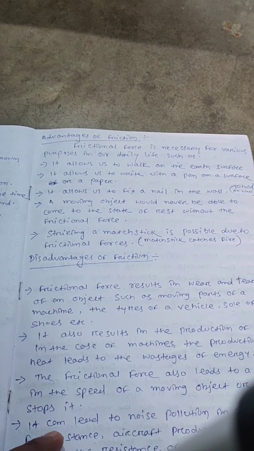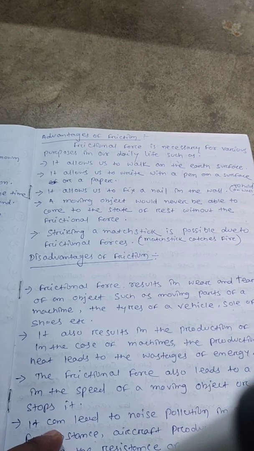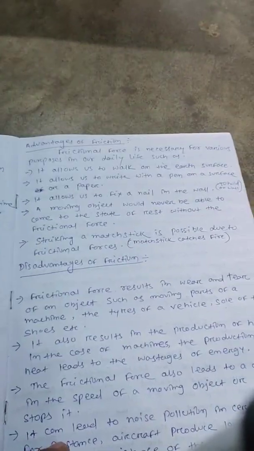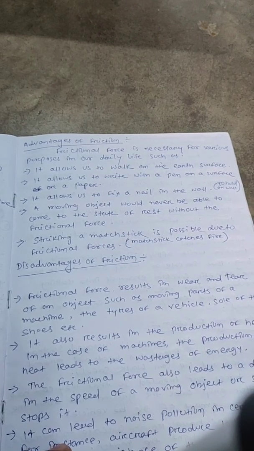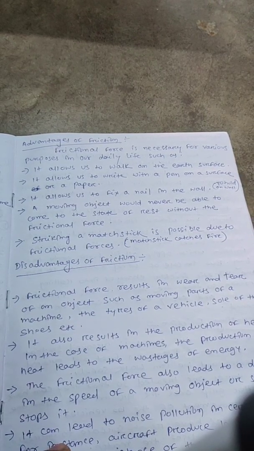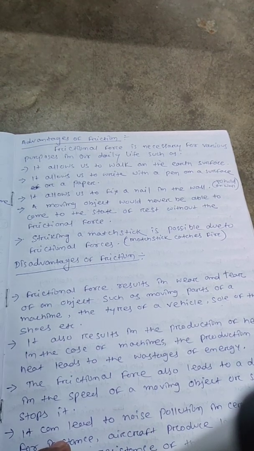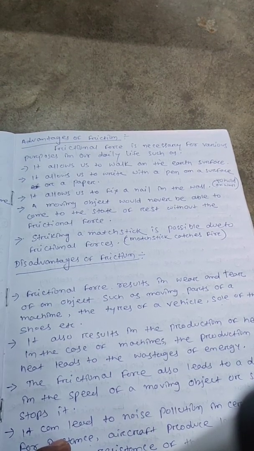Just as there are advantages of friction, some disadvantages of friction are also there. We know the resistance of frictional force not only gives advantages, it also produces some disadvantages in our daily life or for other objects.